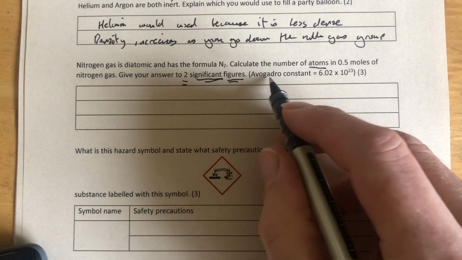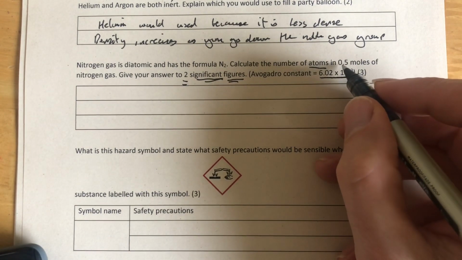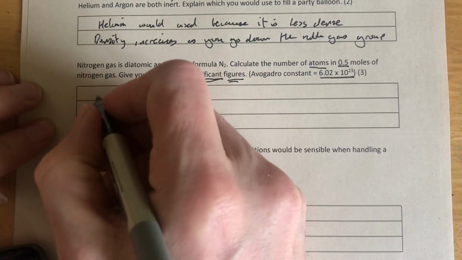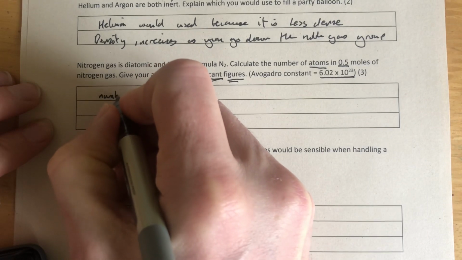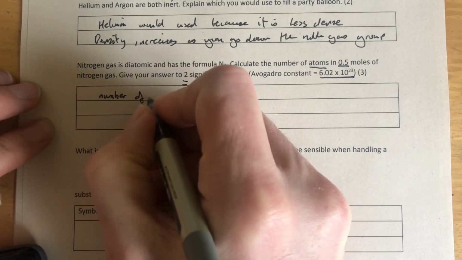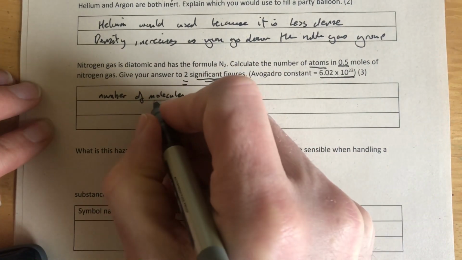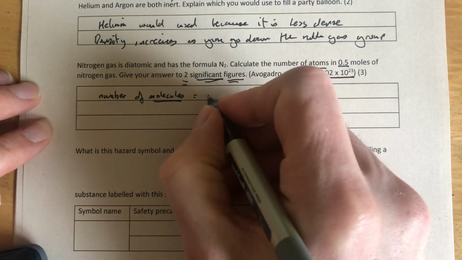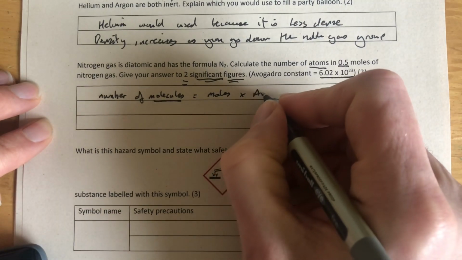calculation right. We're given the Avogadro constant, which is 6.02 times 10 to the 23. So we should underline that as well, and half a mole. Right, okay, so our formula here is number of molecules. You could use the word number of particles, I suppose, but let's use molecules. Let's underline molecules for a second. Equals moles, so the number of moles times Avogadro.